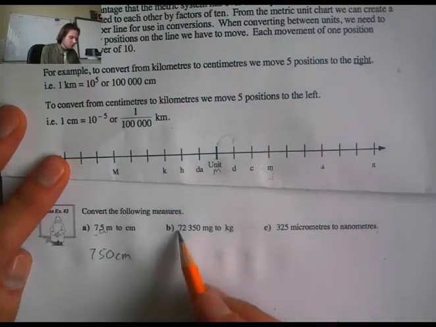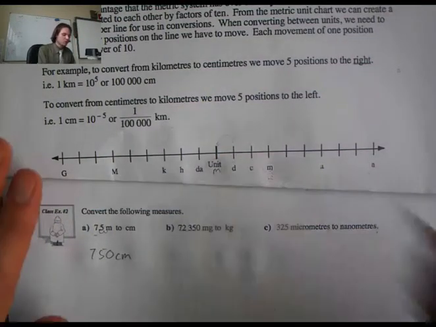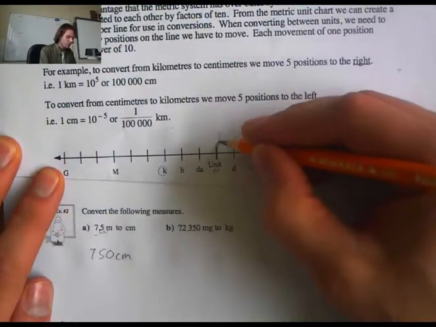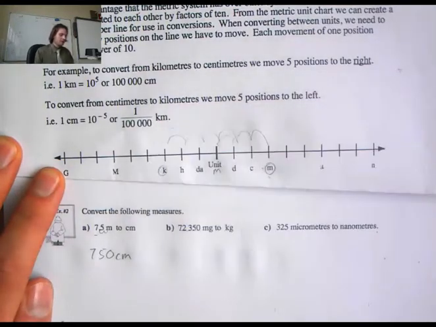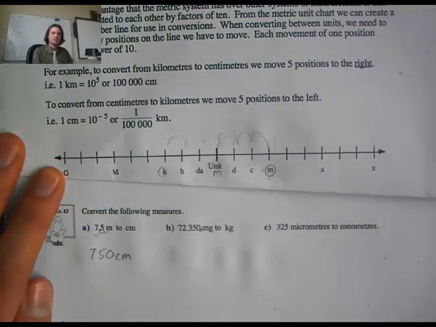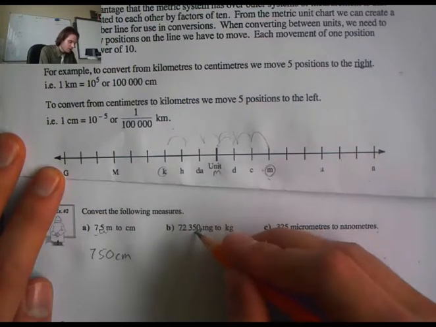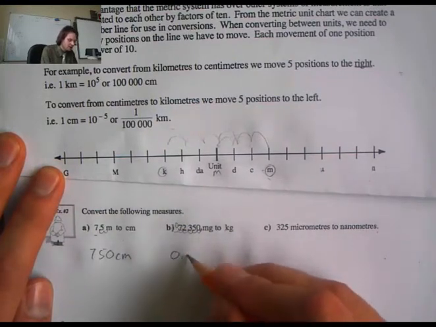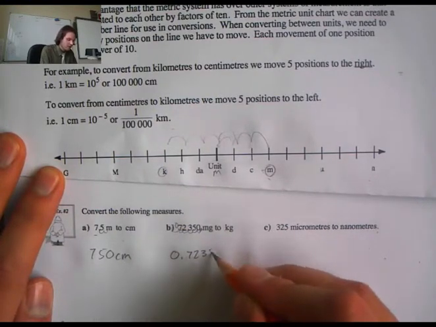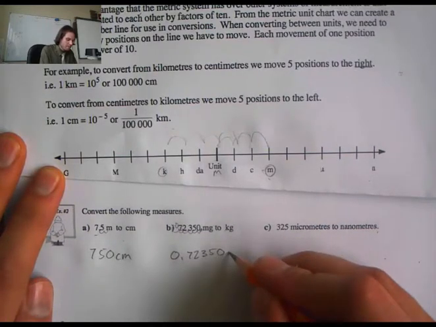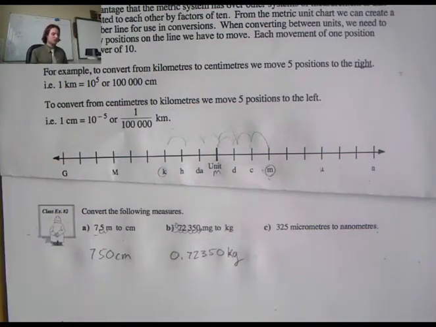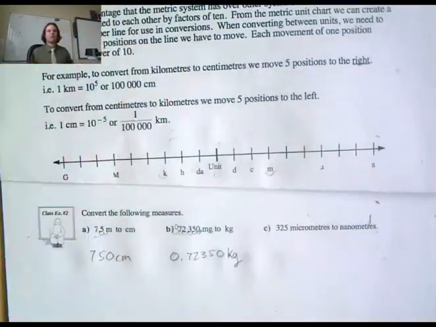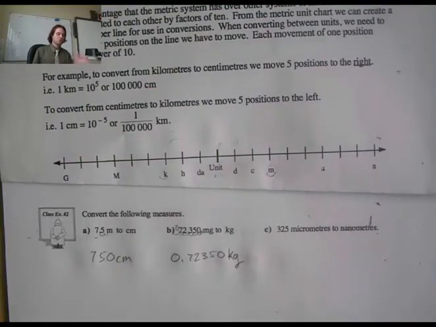Okay? Let's take a look at my next one. We want milligrams to kilograms. So milli to kilo. So we move over 1, 2, 3, 4, 5, 6. So we have to move this decimal over. There's an imaginary decimal there, right? Because it would be 0.0, 1, 2, 3, 4, 5, 6. And there's a 0 there. So we have 0.72350 kilograms. See how that works? We're just switching our direction. So the last one we were doing multiplying by our scientific notation. This one we're just converting by shifting the decimal.